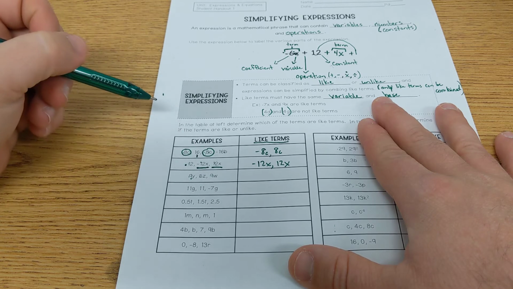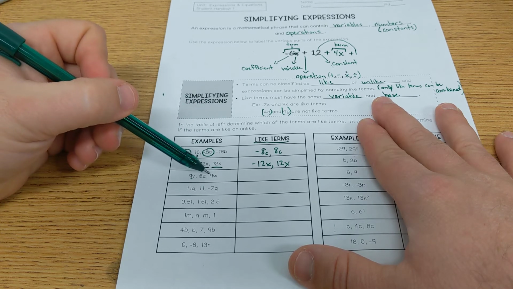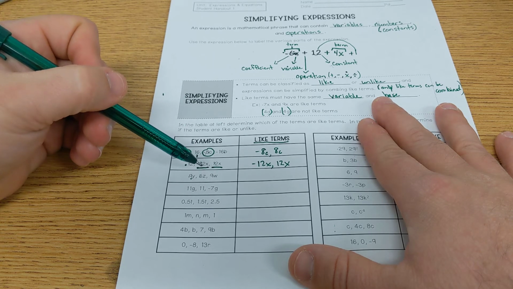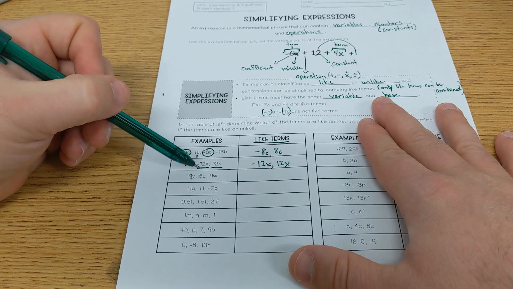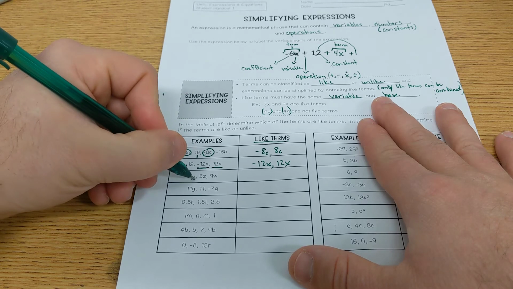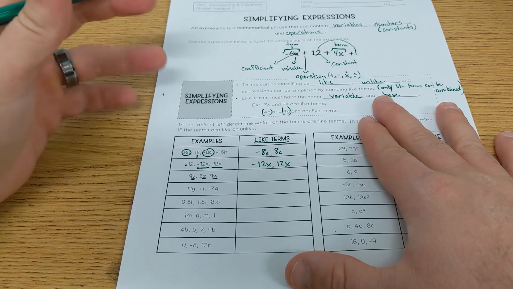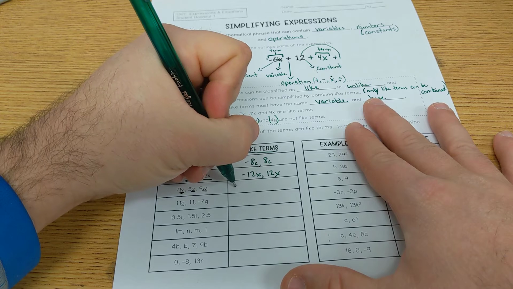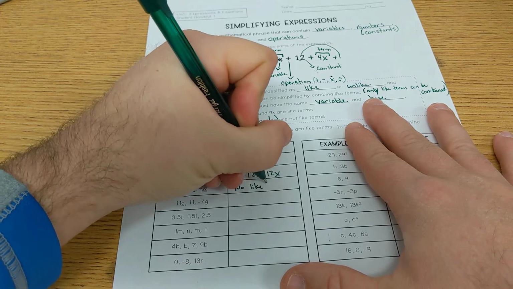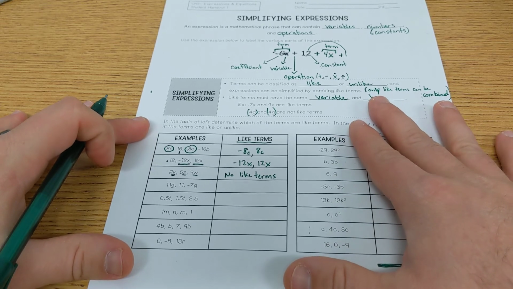Is there any other z? No. So there's no like terms for that. The last one is 9w. Oh, there's a 9. The coefficients are the same. Well, what did I tell you to look at? The variables. So do any of those variables match in those terms? No. So there are no like terms. Okay, so no like terms in this one.